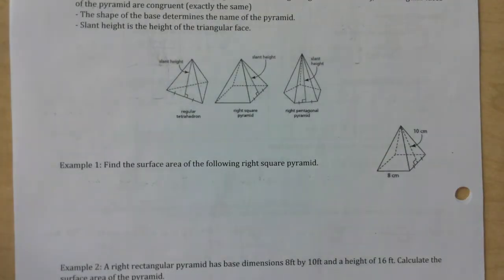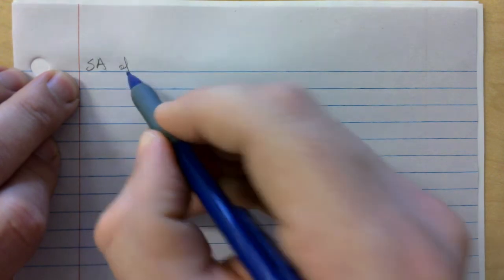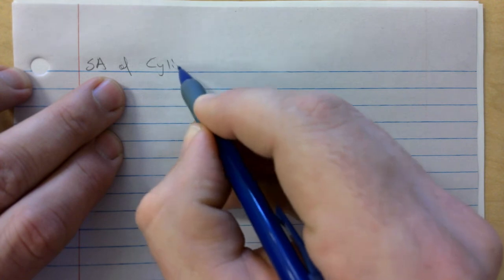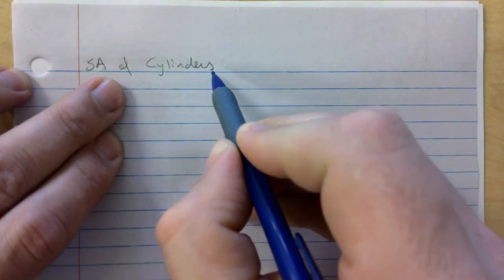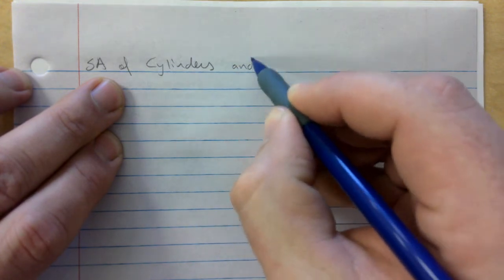So leave half a page. And we're going to do surface area of cylinders and cones. I know for some of you this is review, and that's great, but there are little things that I'm preparing you for, about surface area of cylinders, that you may not have seen before, and it will make it easier for you to be successful later on when you have word problems to solve.